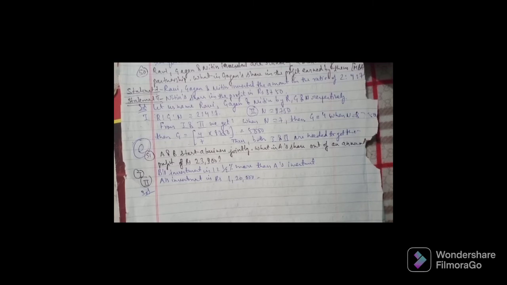So here we go for the same. Let annual profit equal rupees 23,800.